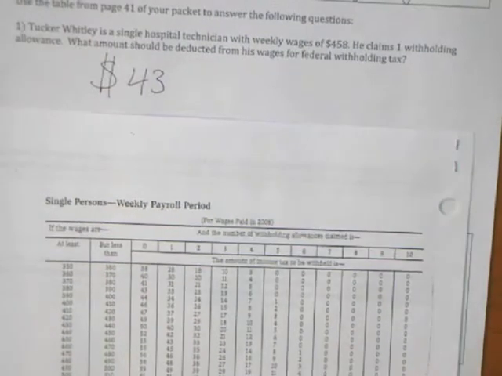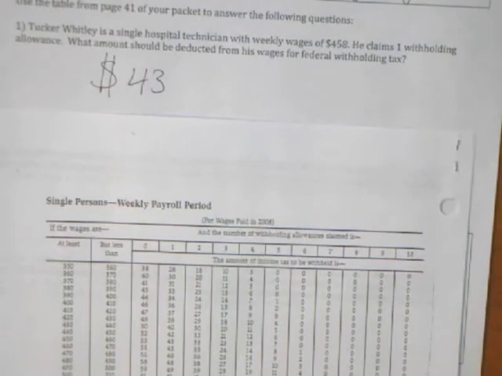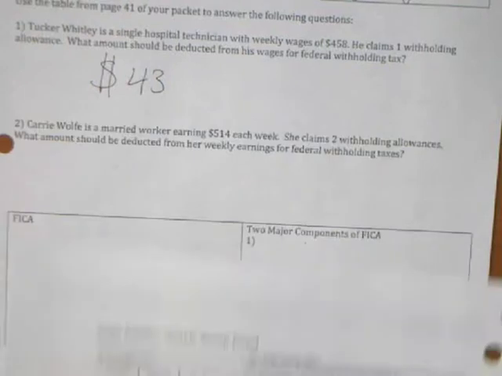Okay. Anytime I ask you about the withholding, I'll give you tables that you'll have. You're not generally just going to pull this out of thin air. It's how the world works.